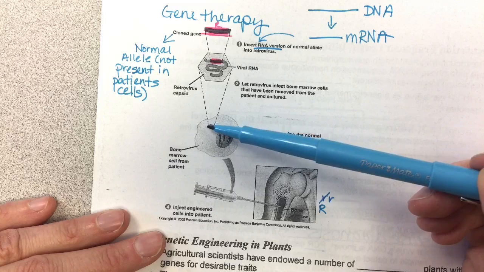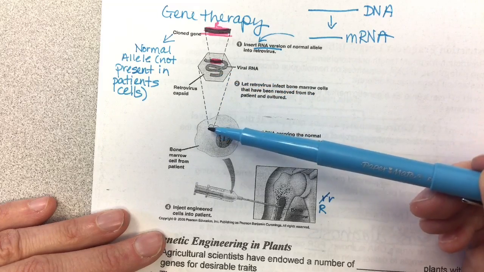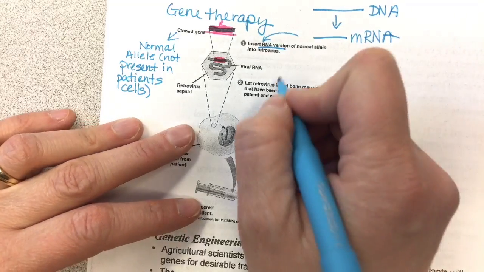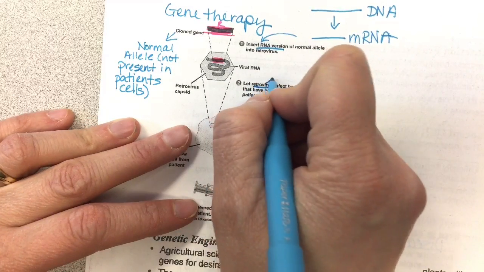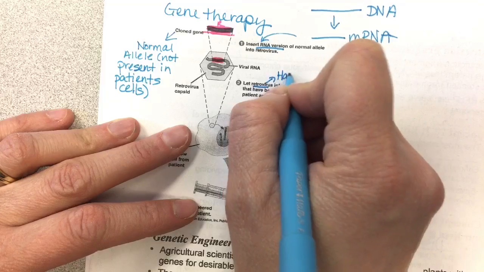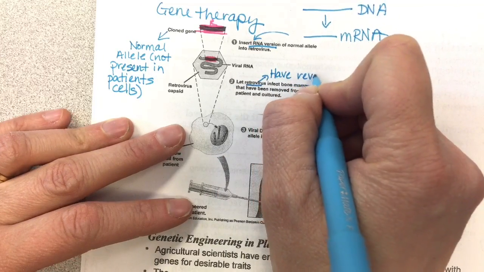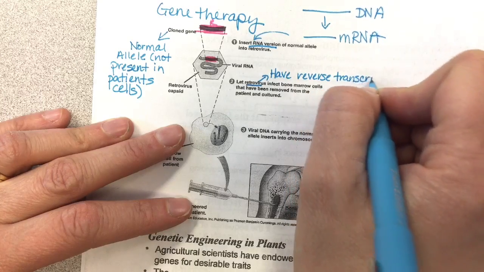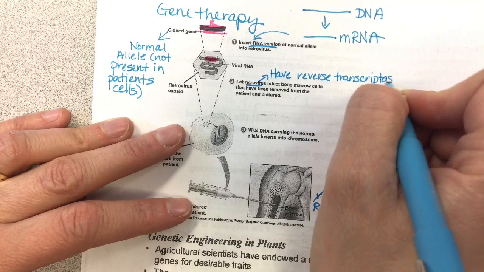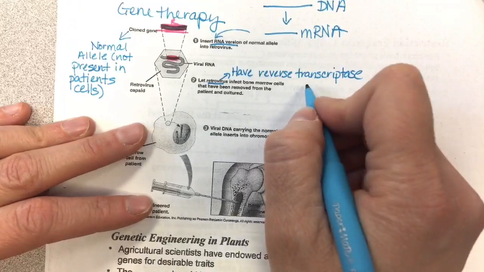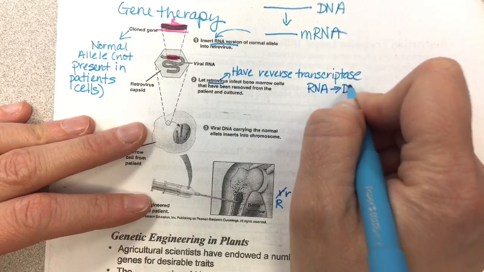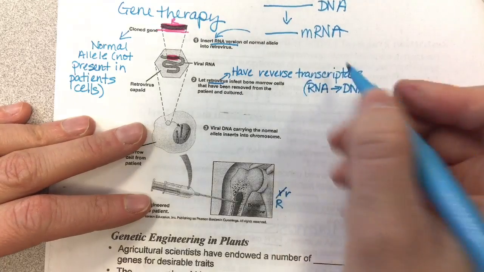And so what do retroviruses do? The capsid goes into the cell. The capsid breaks down. Remember the retroviruses have reverse transcriptase, which, remember, can take RNA and convert it to DNA, the reverse of transcription.